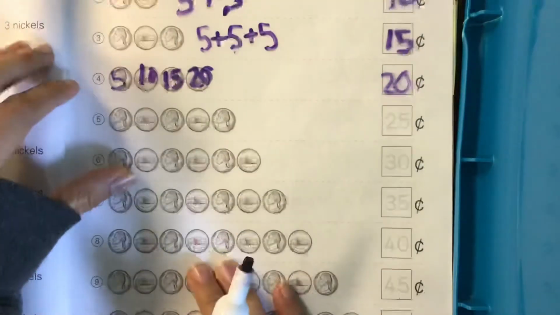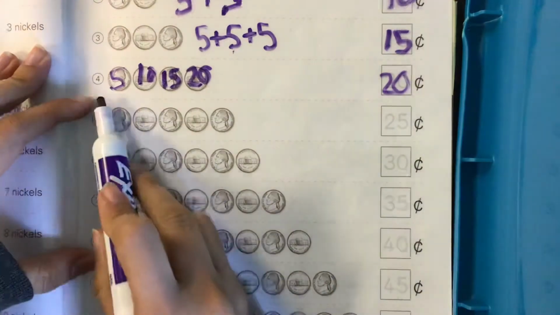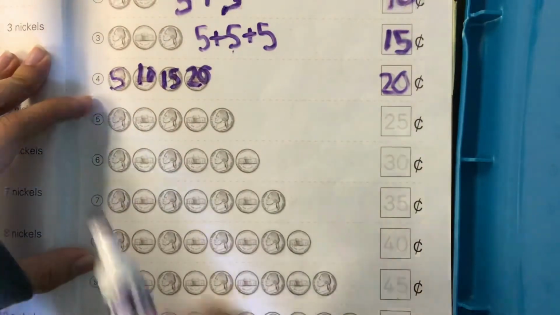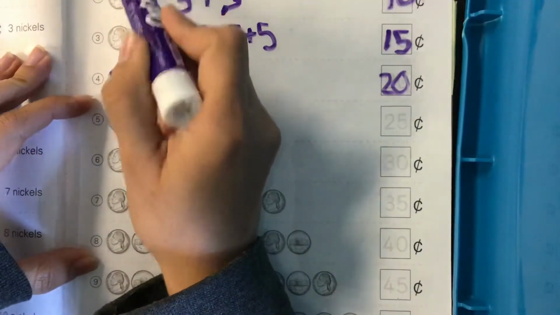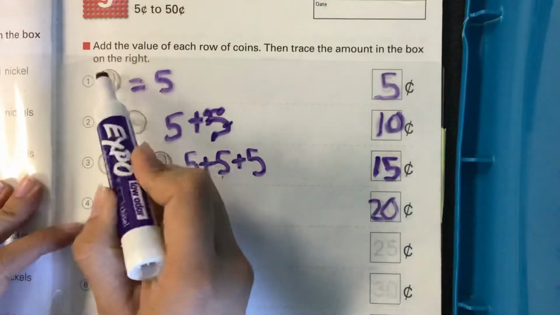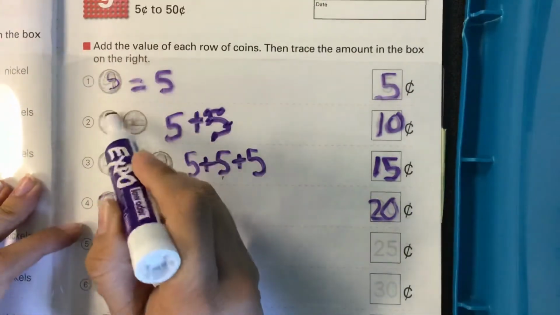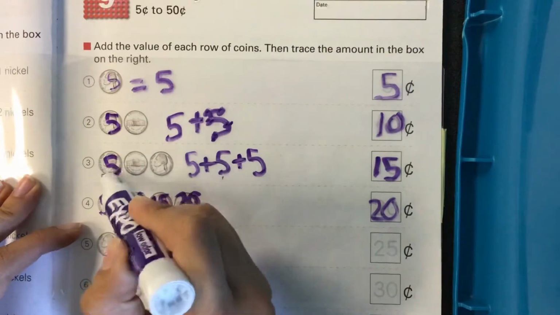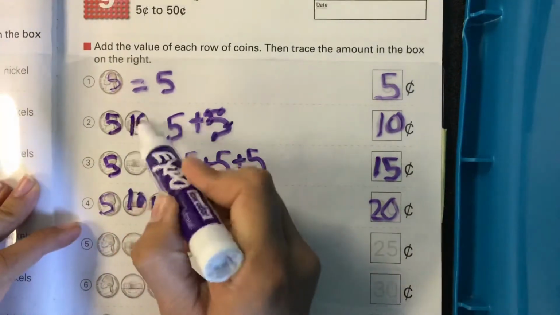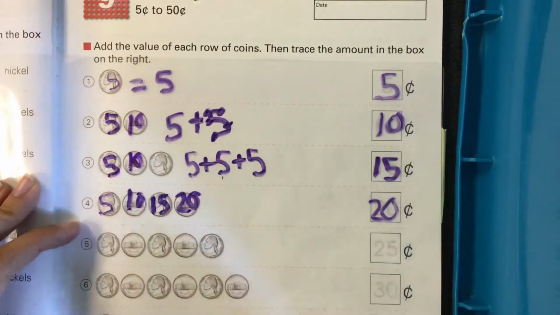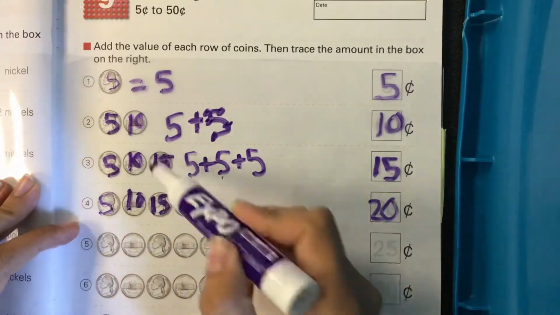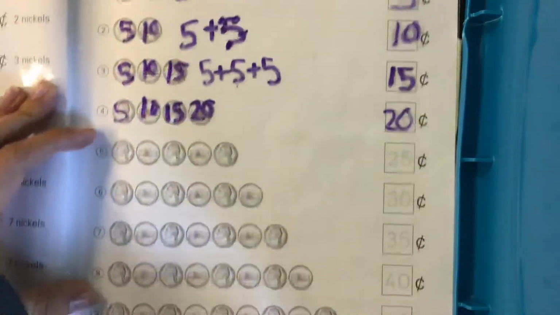I'm going to scoot you guys up. And you can use the row before you to help you out. So we knew this was 5. Let me scoot you down. So we knew this was 5. So we know this one's going to be 5, we know this one's going to be 5, and so on. And then we know this one's 10, so we know this is going to be 10 all the way down. And we know this one's 15, so this is going to be 15 all the way down.